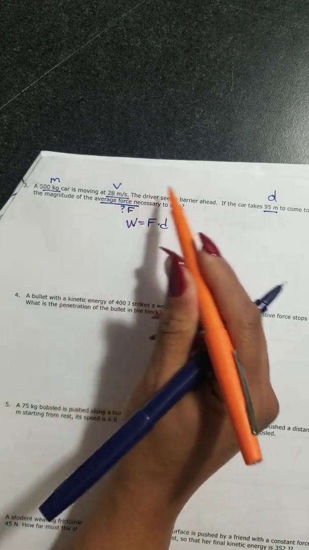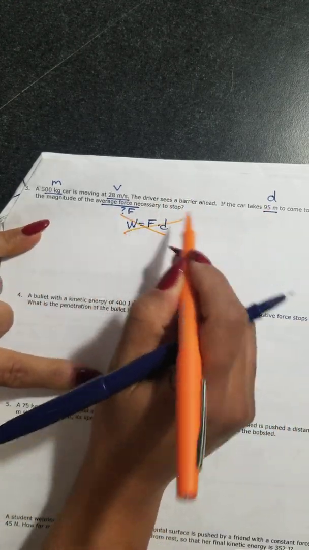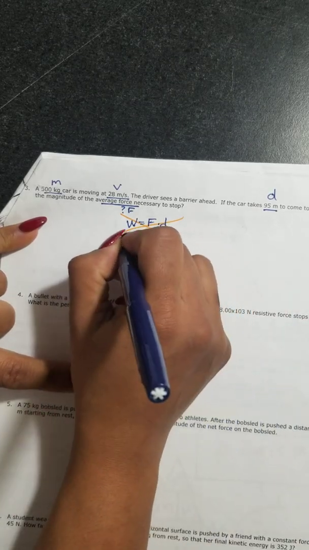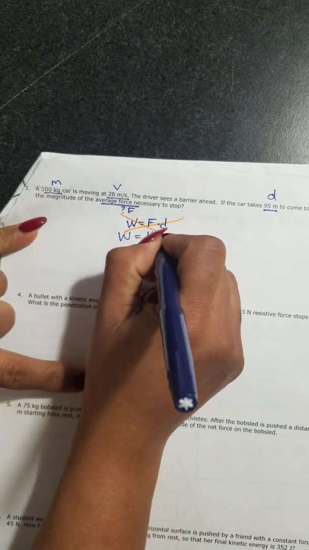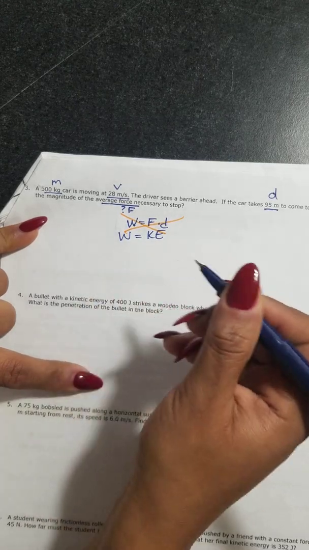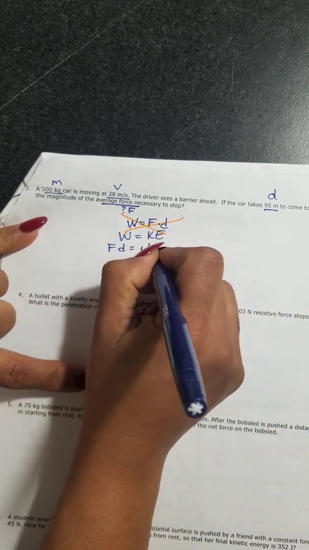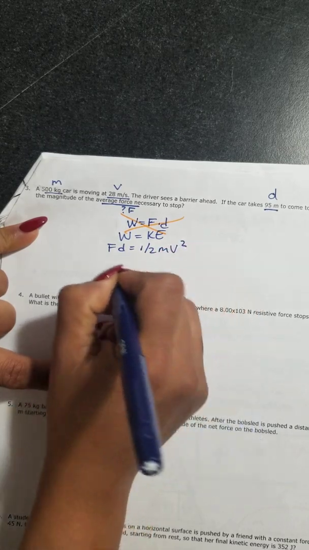I don't have a work number, so I can't do that. So what I can do, though, is say that work equals kinetic energy, and I can derive and change it to say FD equals 1/2 mv squared.